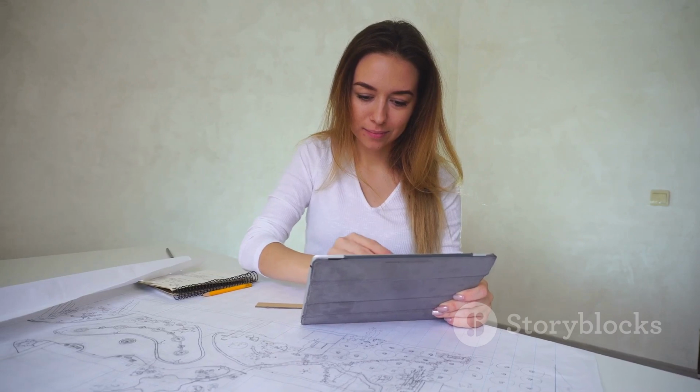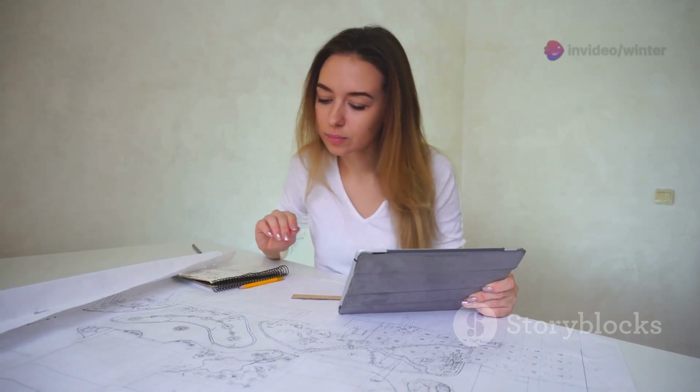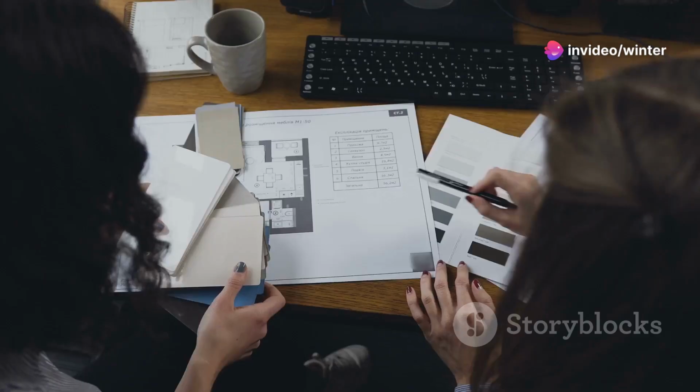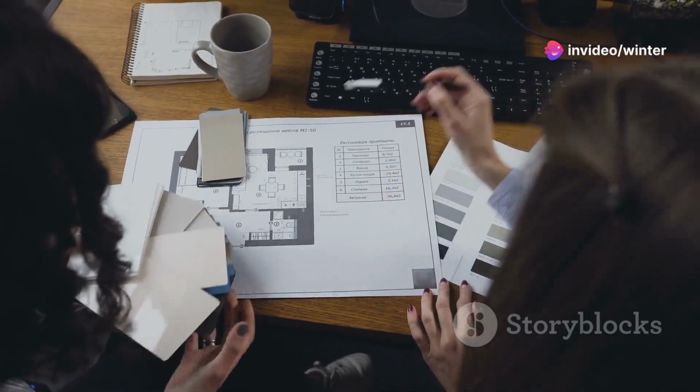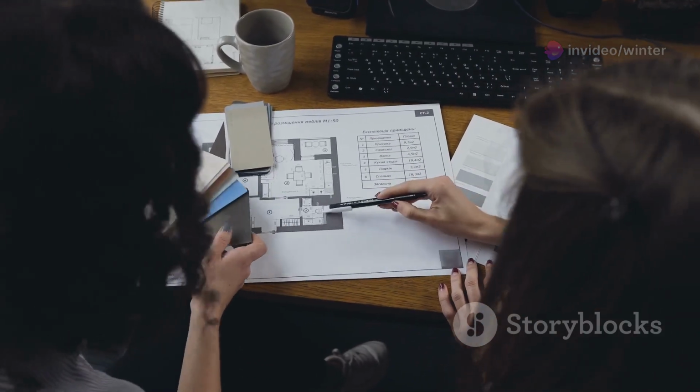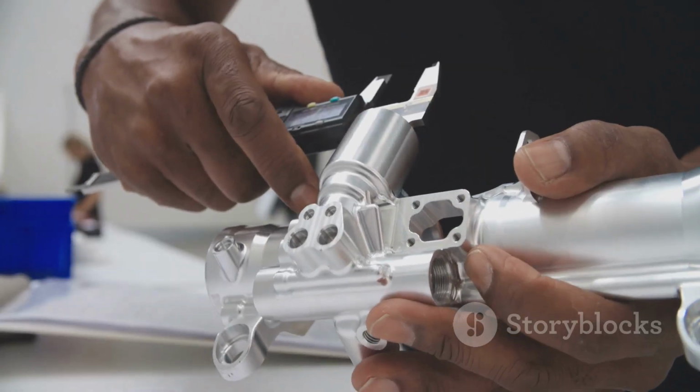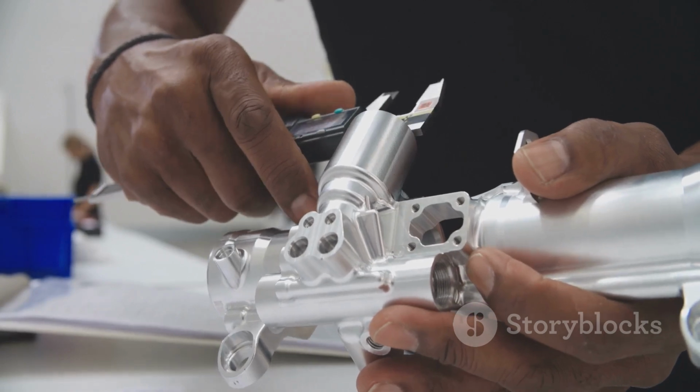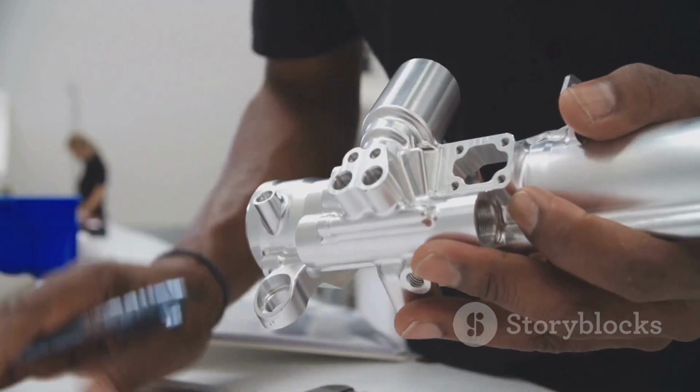Section 5. Mastering functional dimensioning, a path to cost savings and quality. Mastering functional dimensioning is like having a superpower in the world of design and manufacturing. It's about working smarter, not harder, and reaping the rewards of efficiency and precision.